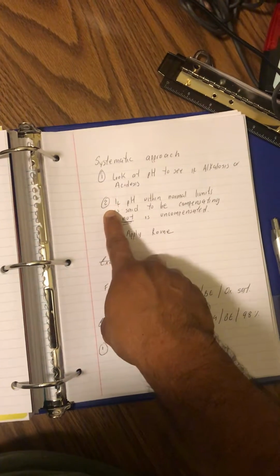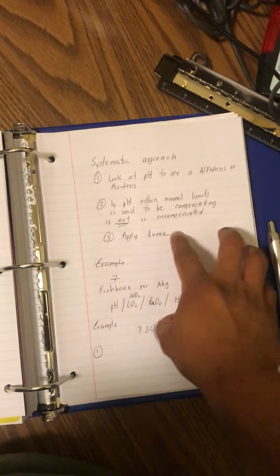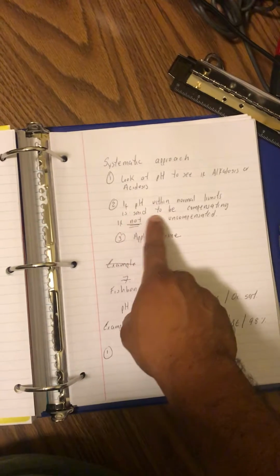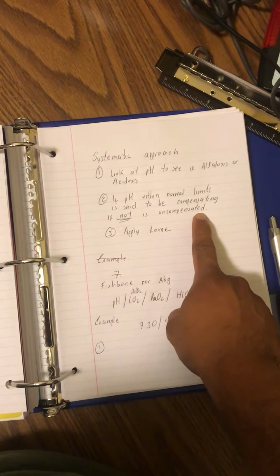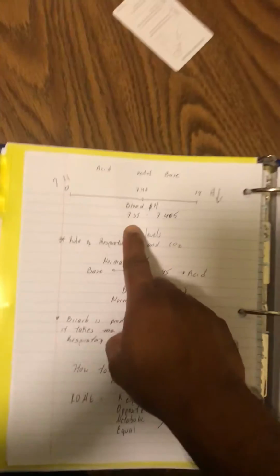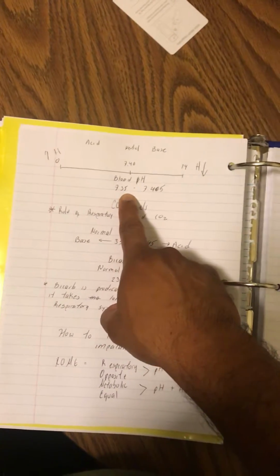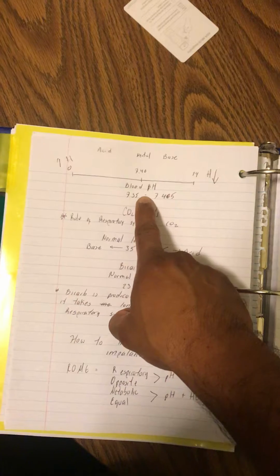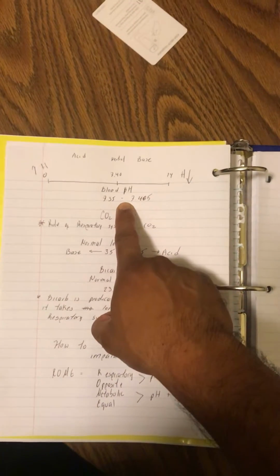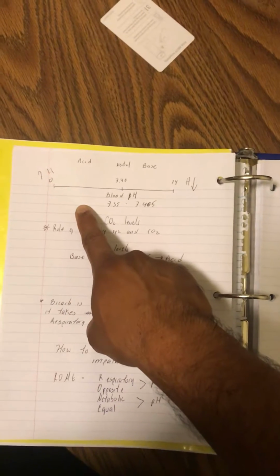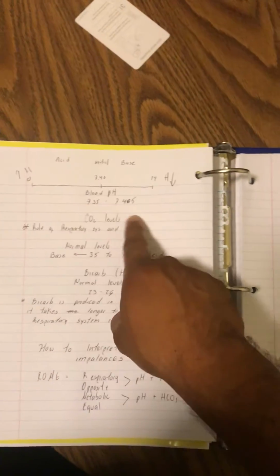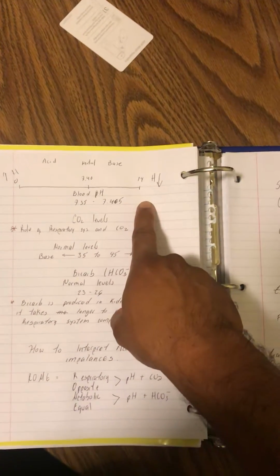Second thing in my system, if the pH is within the normal limits, it's said to be compensating. If it's not, it's uncompensated. So if they show you a pH of 7.38, it's compensating. 7.39, it's compensating. 7.32, uncompensated. 7.48, uncompensated. Got it?